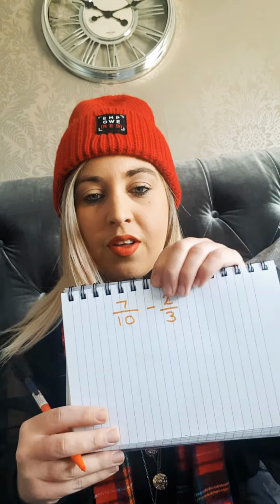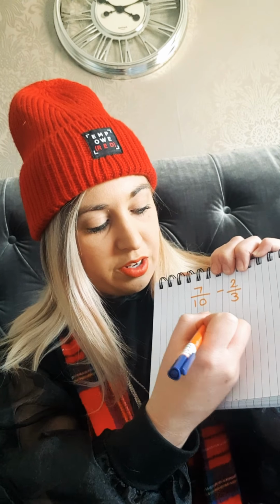Taken away then, very similar, okay? So again, we have to make that bottom number the same. So in this case, we need a number that is in both the 10 times table and the 3 times table. So we could use 30.